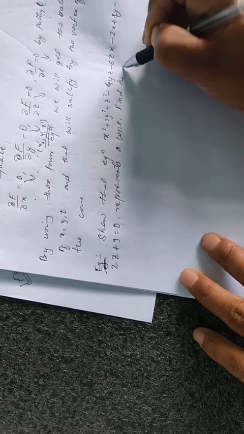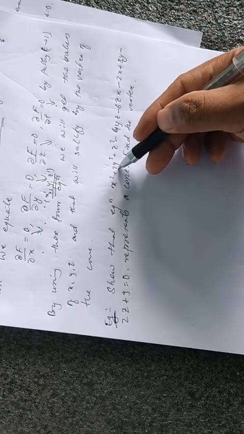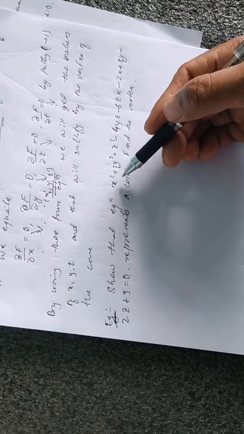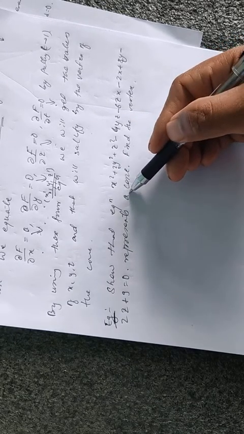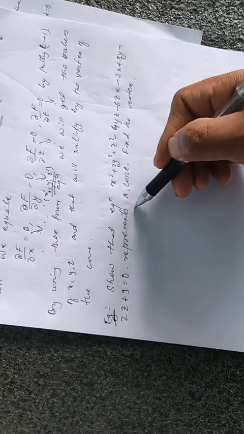Find the vertex. Now we have to show whether this given equation will represent the equation of a cone or not. After that, we have to find the vertex of this cone, if this equation represents a cone.